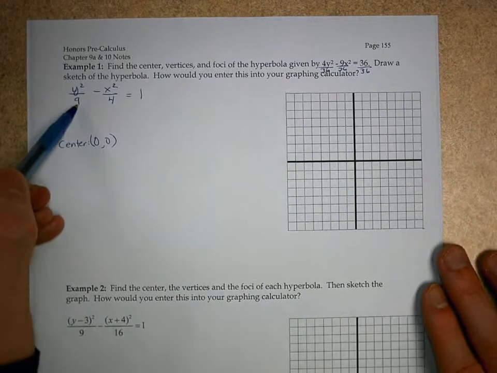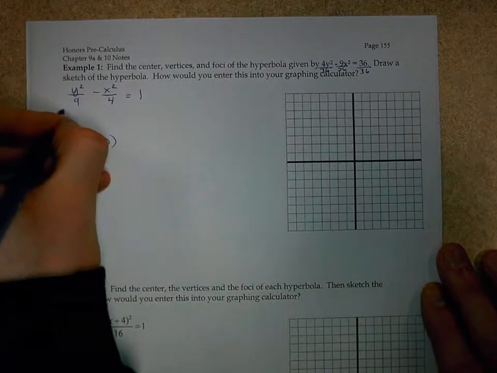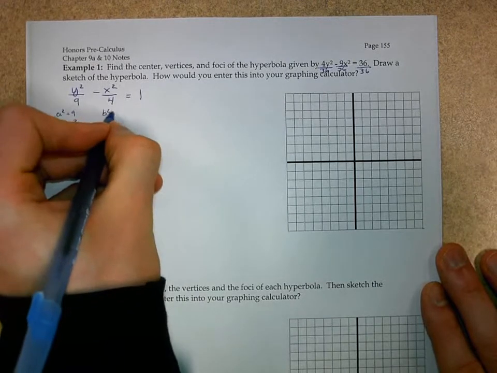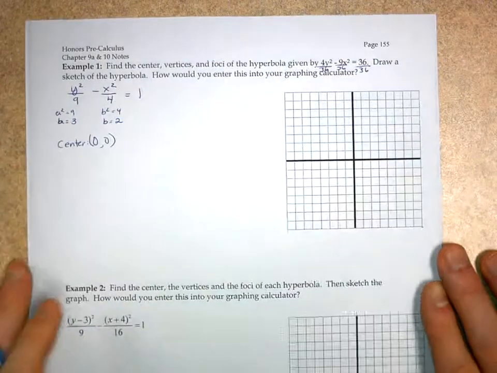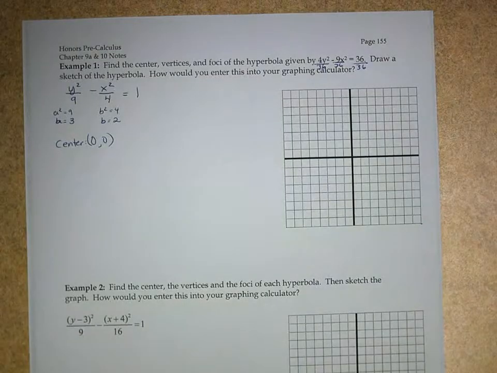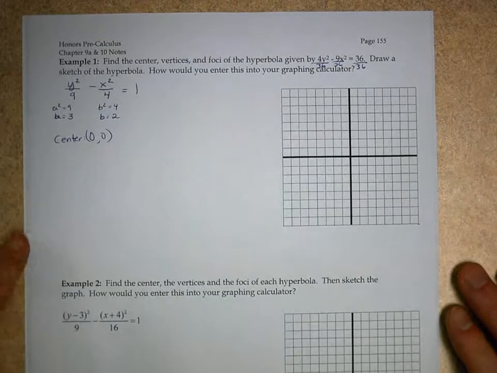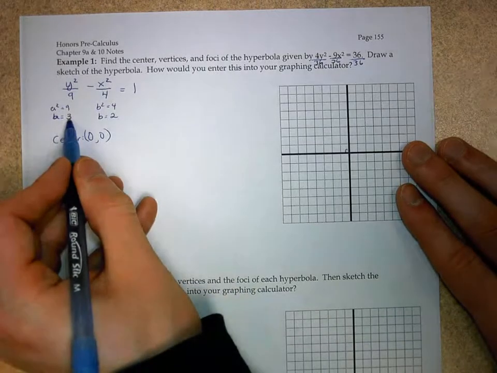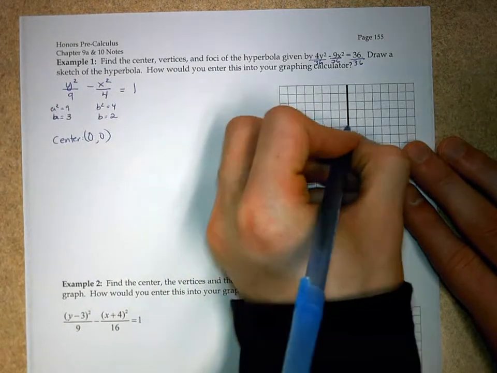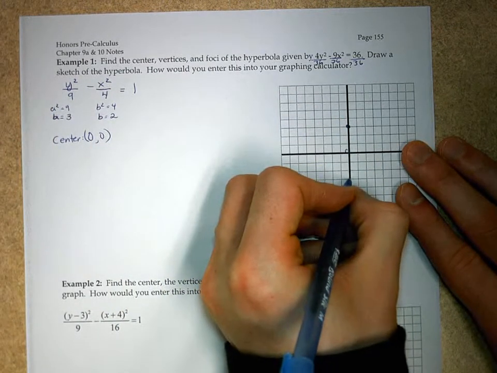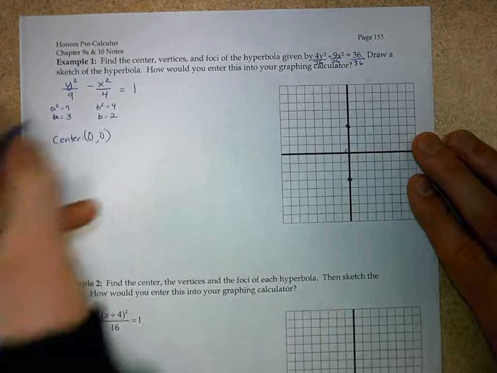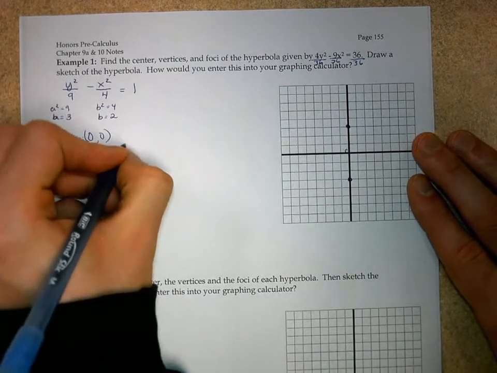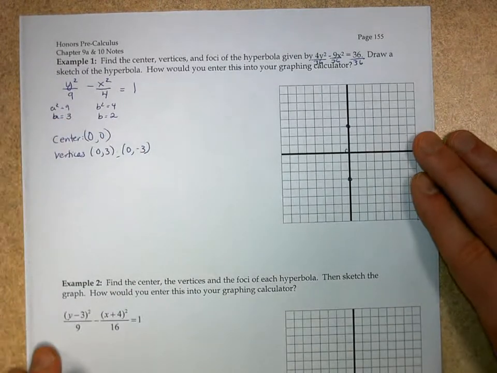Since this is originally a squared and this is b squared, since a squared is equal to 9, that means a is equal to 3. And since b squared was equal to 4, that means b is equal to 2. So that's going to tell me how far my vertices are from the center. I know my center is at 0, 0, and I've got to go 3 units in the y direction. So 1, 2, 3, and then down 1, 2, 3. So my vertices are going to be 0, 3 and 0, negative 3.